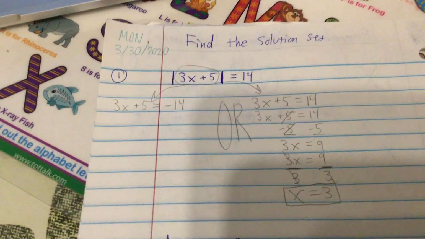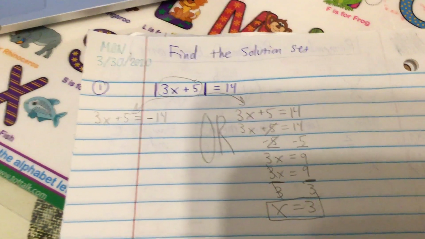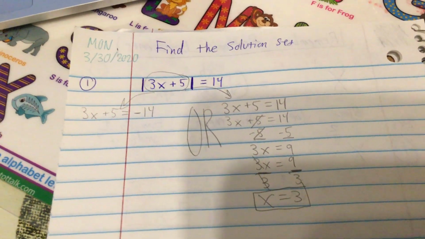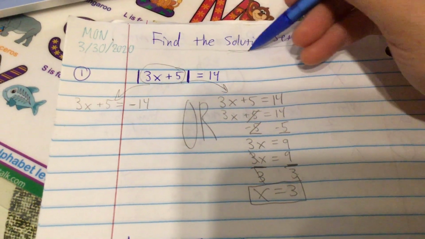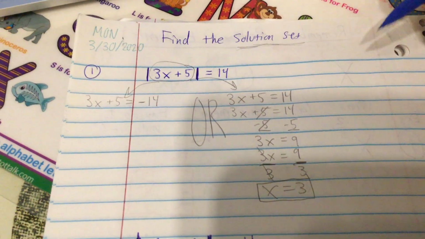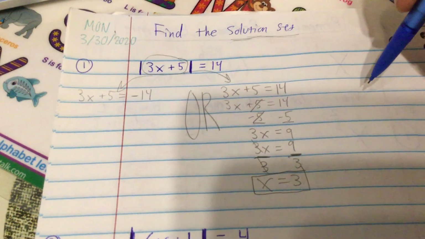But is this problem completely solved? No, the directions say find the solution set, not solve for x. So if you only put one solution down, you will get half credit. So let's take a look at the other side.